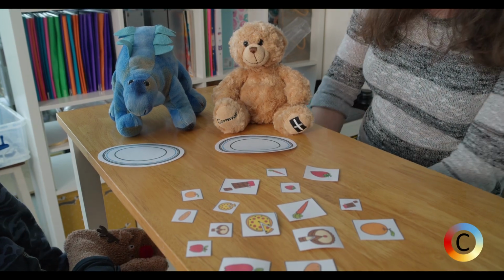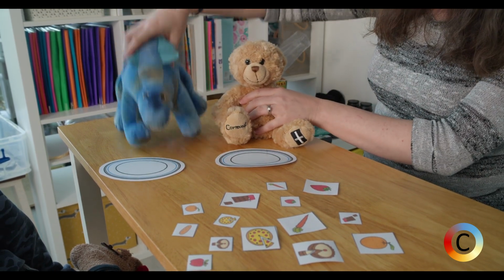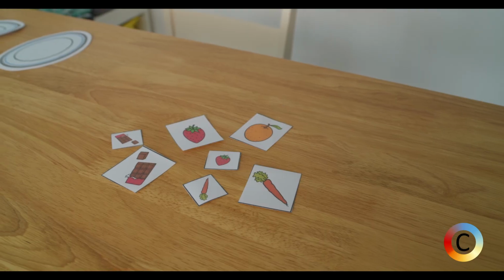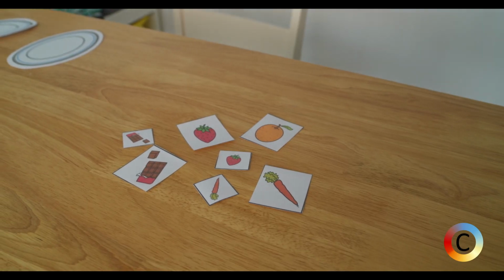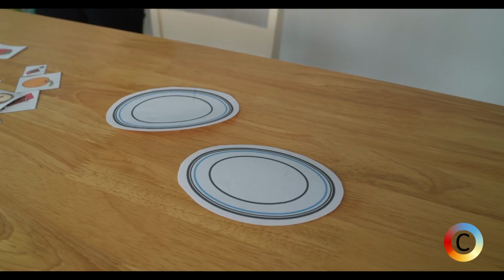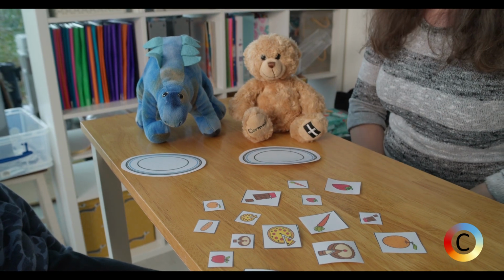This activity demonstrates 4 keywords. The keywords in this activity are the person, either the dinosaur or the teddy bear, the type of food, the size of the food makes the 3rd keyword, and the place we're going to put the food makes the 4th keyword, whether we're going to put it on, under, or next to the plate.